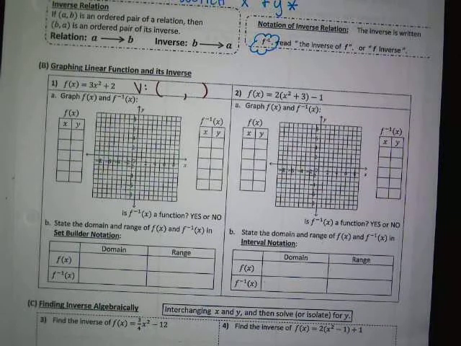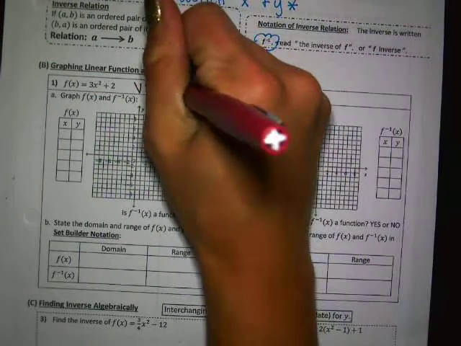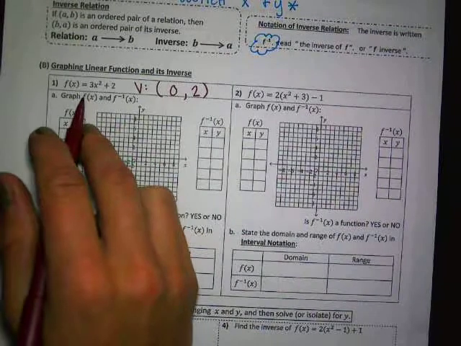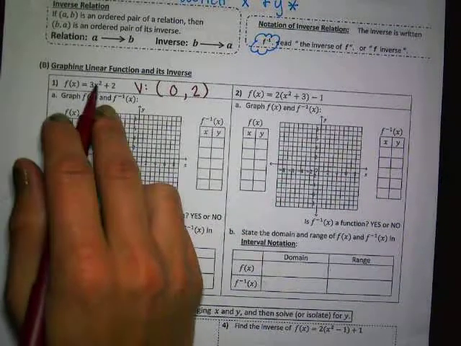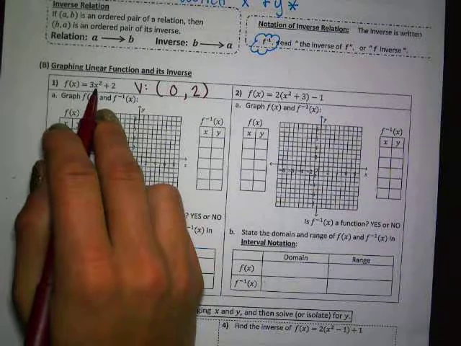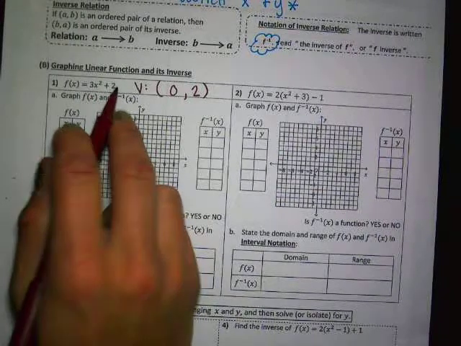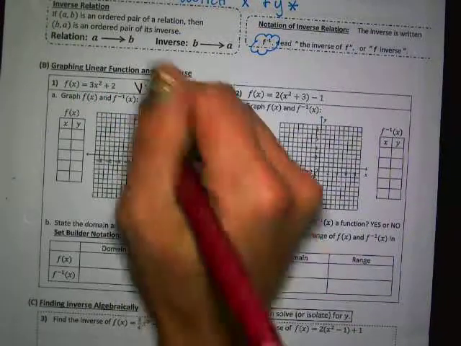On number 1, what is the vertex? Close. 0, 2. Yep, 0, 2. Because it's 0 in the C. So there is no C value here, so 0 for the C, and then the D value is 2. What is the 3? It's the A. The A value. So the A value is 3.